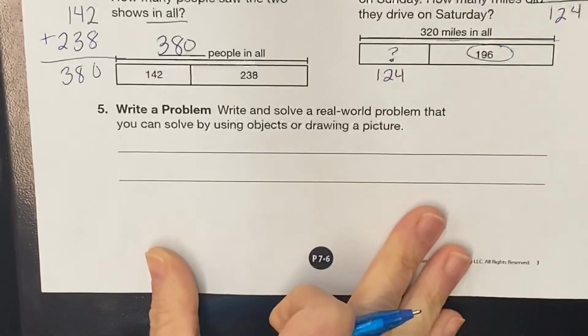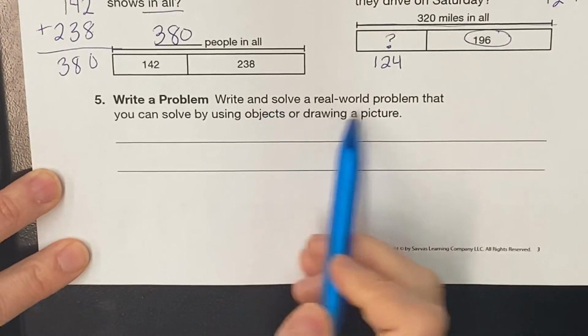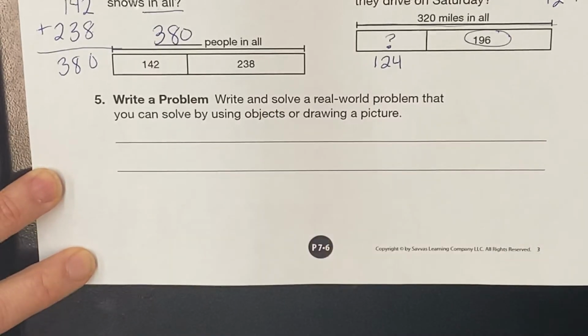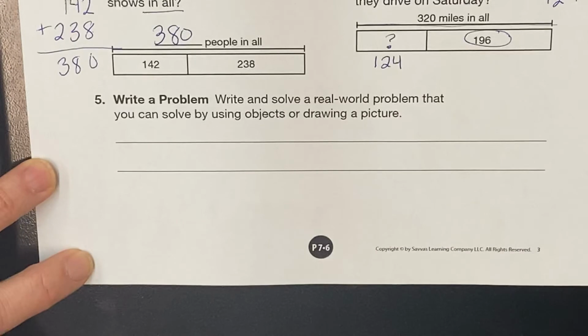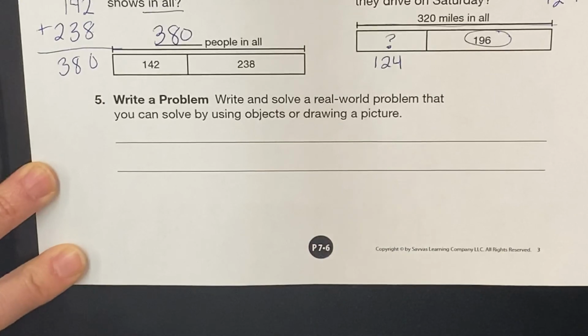Okay, number 5. I'm going to leave you up to this one to do on your own. You're going to write and solve a real-world problem that you can solve by using objects or drawing a picture. So you can do addition, subtraction, multiplication, or division if you want to. But it can be something very simple. You have written word problems before, so it can be something like, Miss Holloway had 3 baskets and she had 2 apples in each basket. How many apples in all? That's a good example. Okay, you're on your own for number 5. Good luck.